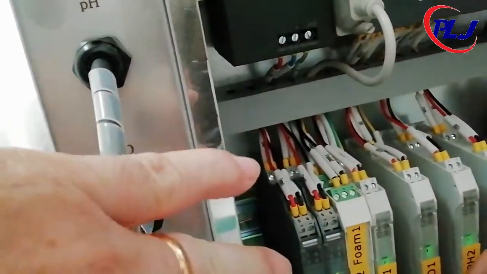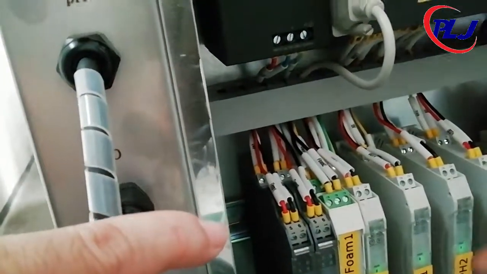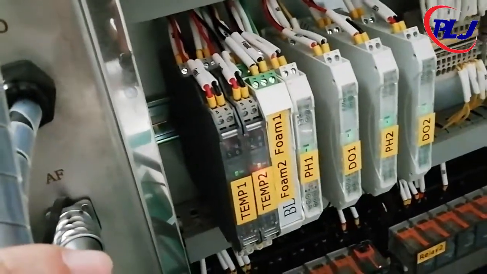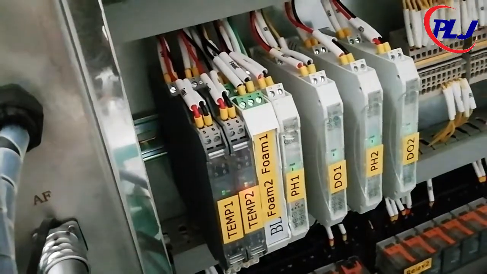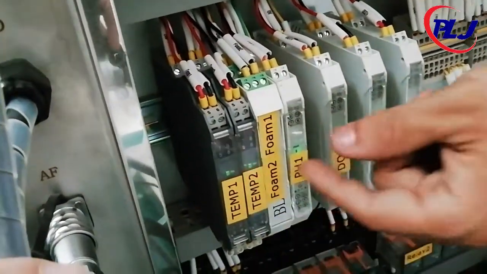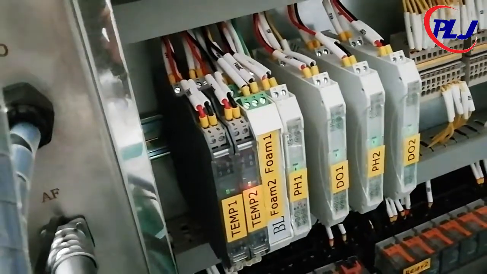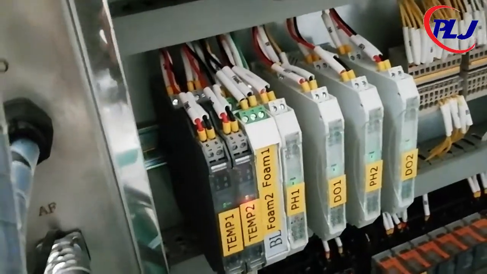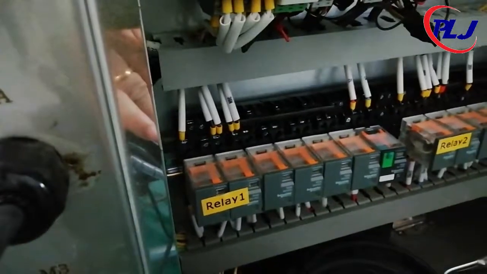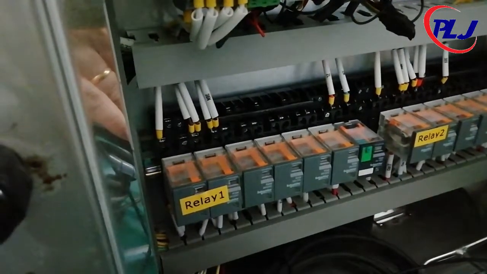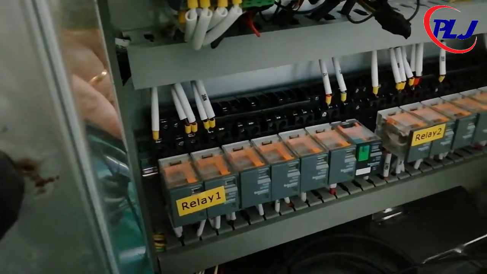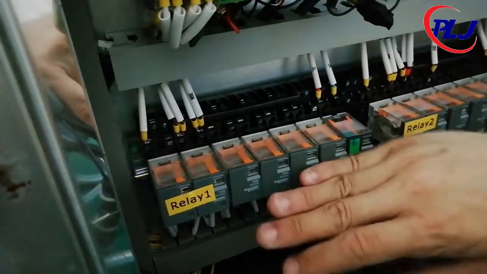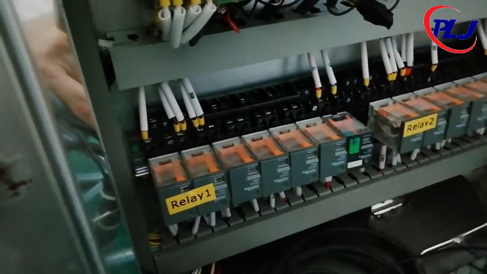At the bottom we have the controllers for pH, DO, temperature, and foam. The controller receives an input signal, compares it to a set point, and via an output signal adjusts the parameter as the process requires. Now we have the mechanical relays that control current flow going towards the peristaltic pumps. In this case, the relay is always open, meaning that the system only functions when the signal is sent to the relay.